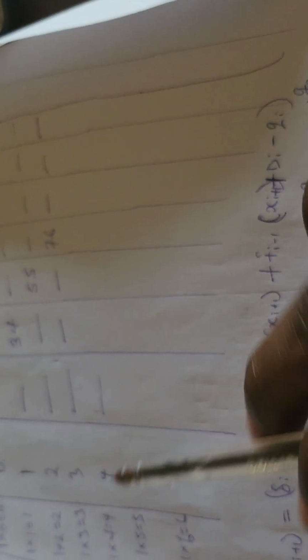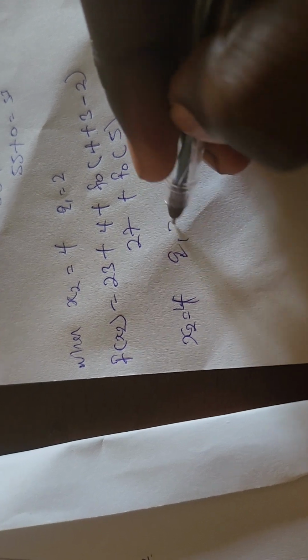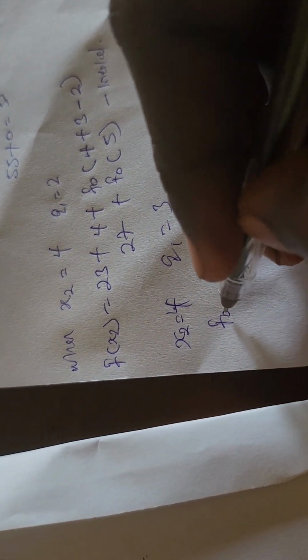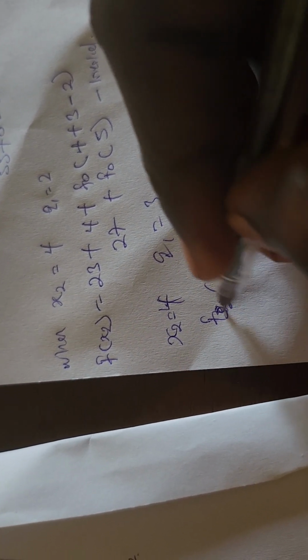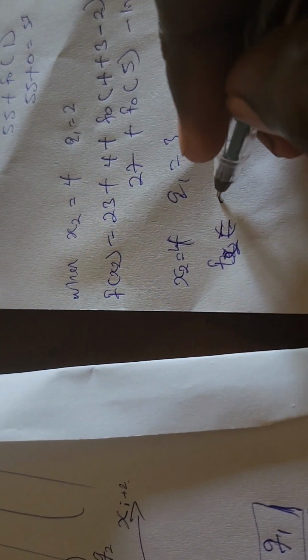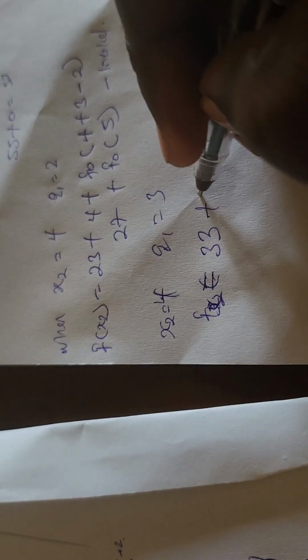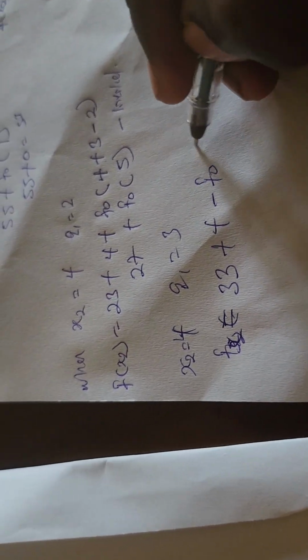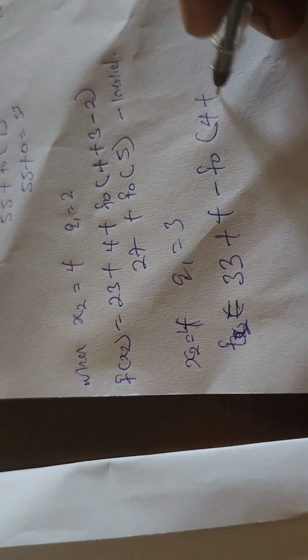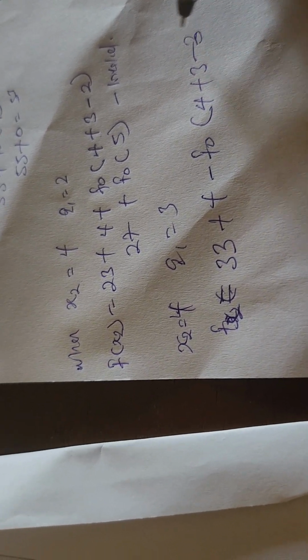So we go at a faster pace now. When x2 is equal to 4 and q1 is equal to 3. F of x2 is equal to our setup and purchase cost at this point, 33. Our holding cost is still 4. Our x2 is 4 plus our demand 3 minus 3.